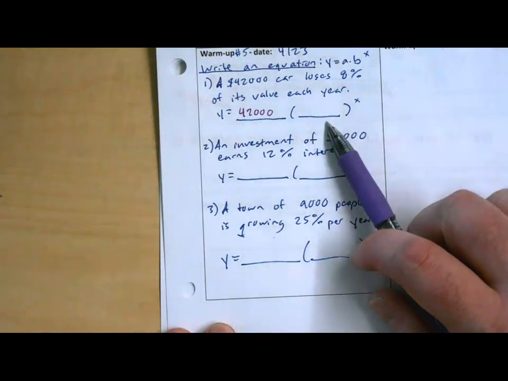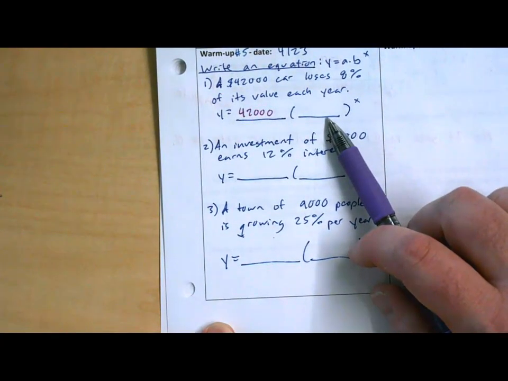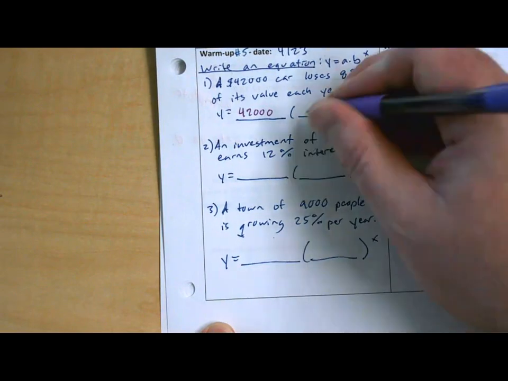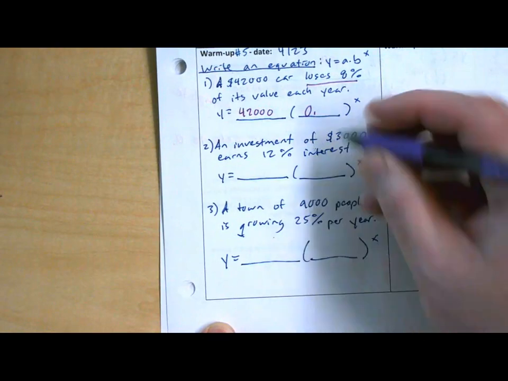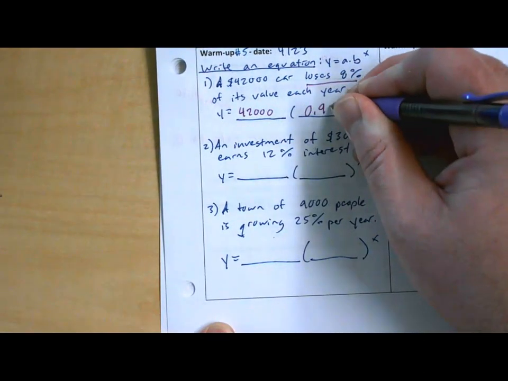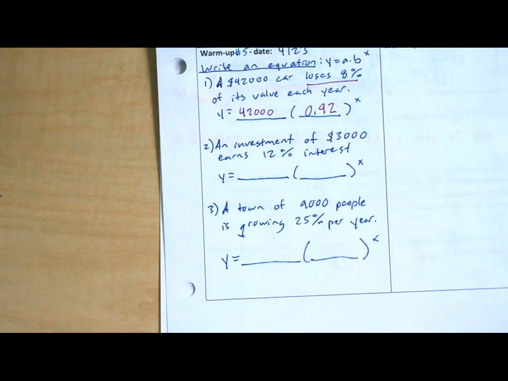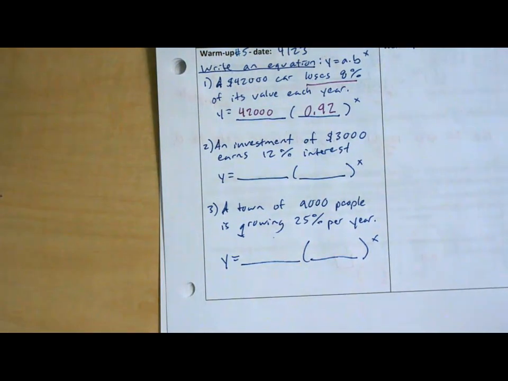What did you all have for your multiplier here? 0.92. I knew it was going to be less than 1 because we're going down. It says we're losing 8%. The correct multiplier is 0.92. Now, if you didn't have that, let's make sure you understand why it's 0.92.